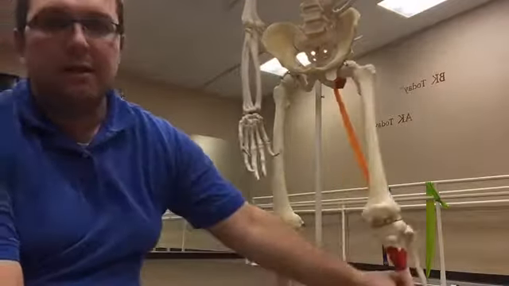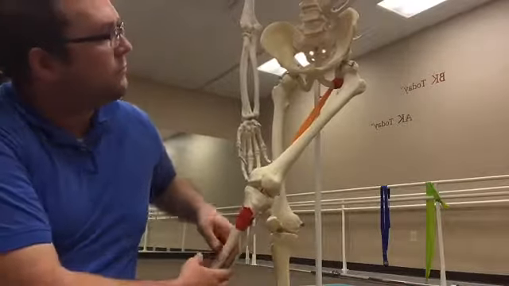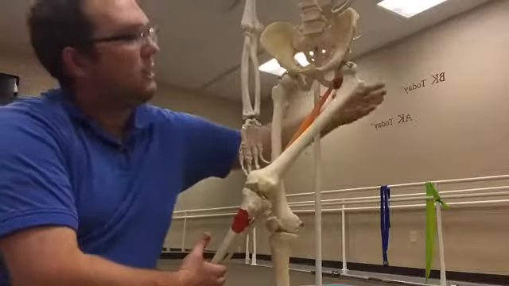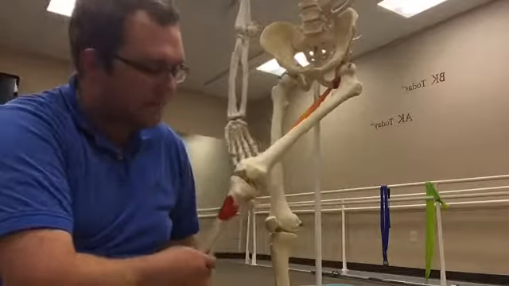And if the leg goes across the body into adduction, the glute tendon gets pulled tight. Let me reach around here. The glute tendon gets pulled round tight onto this trochanter bone and compressed.